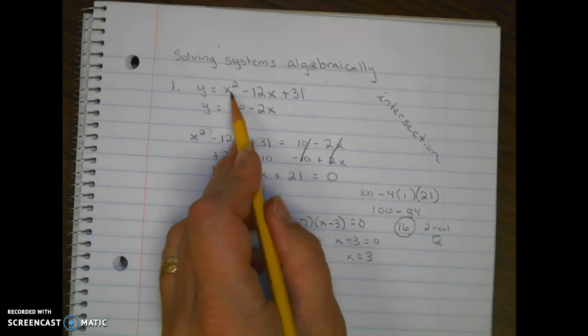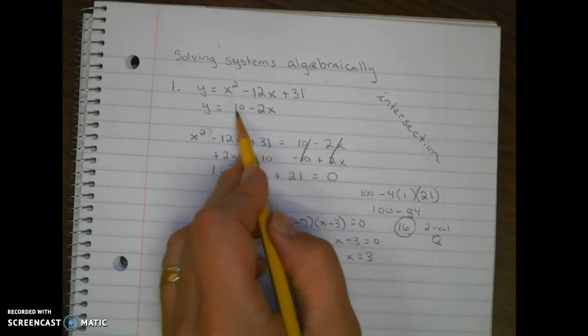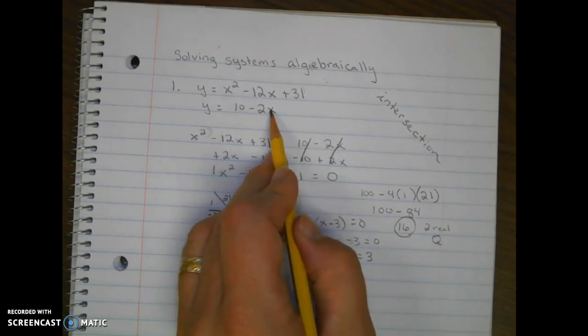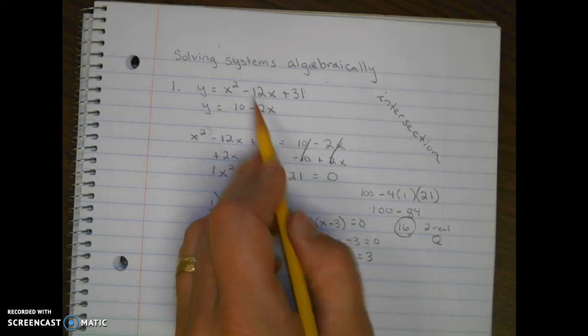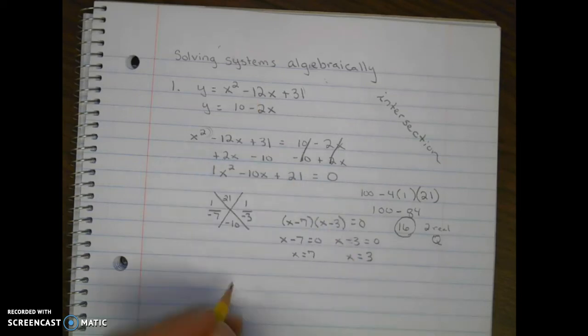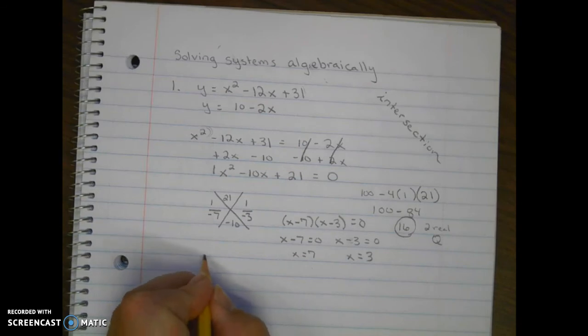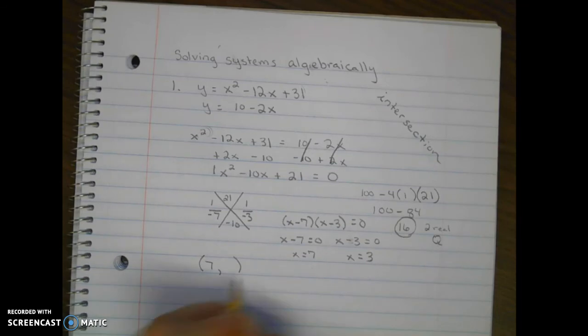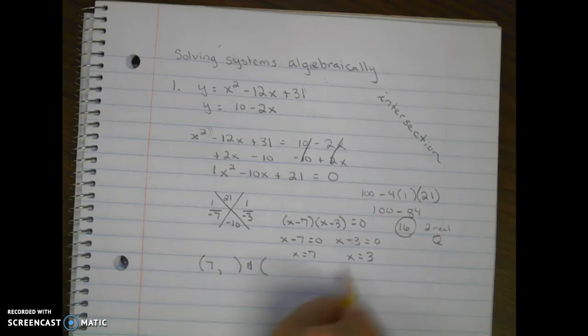Remember, this is a parabola, and this is a line or linear function. So they could have two solutions, they could have no solutions, or they could have just one solution. So let's go ahead and see what our solutions are going to be. So one solution is going to be 7 something, and the other solution is going to be 3 something.